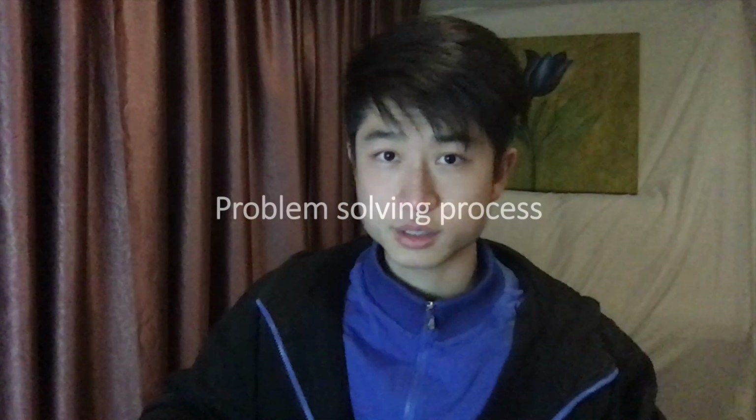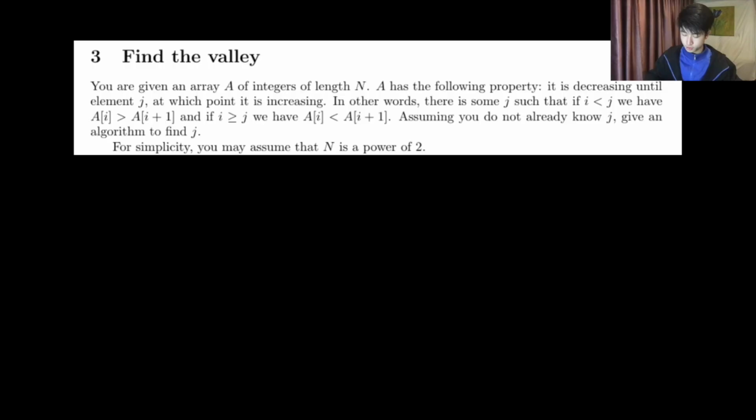Cool. So for question 3, we're going to explain this in two parts. The first part, I will go through a problem-solving process that you might go through when solving this question, and then I'll walk through the solution. Feel free to skip straight to the solution if you prefer. Okay, so the process to solving this question. So let's just read the question itself first.